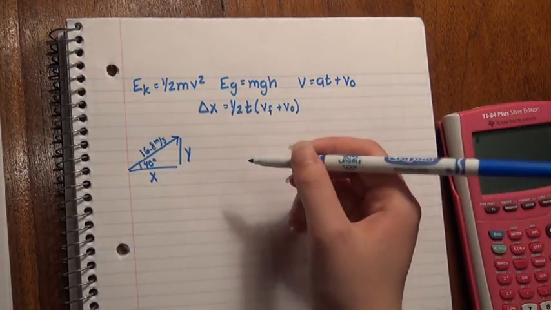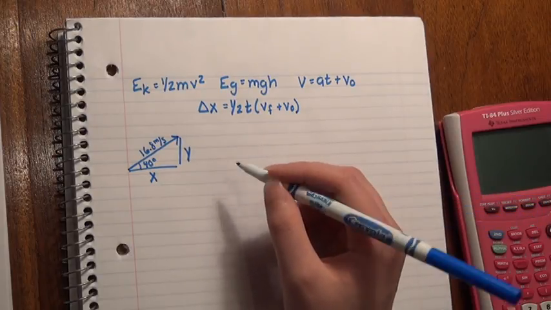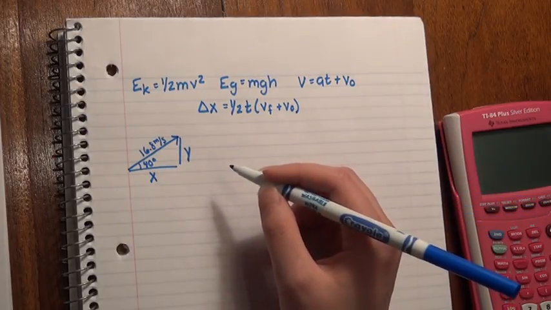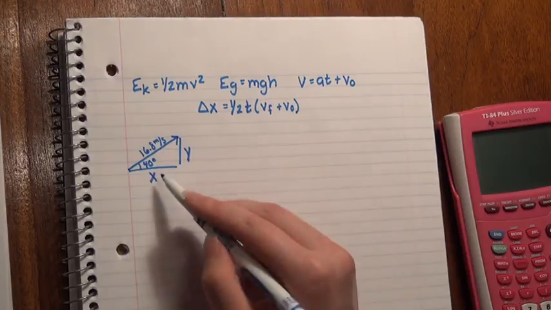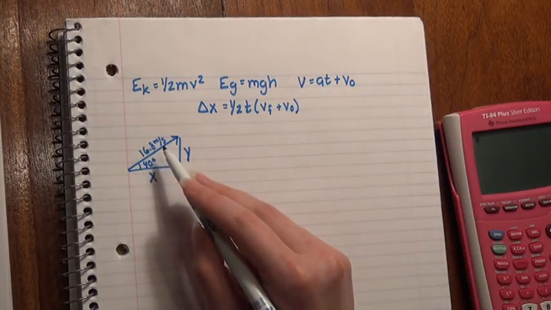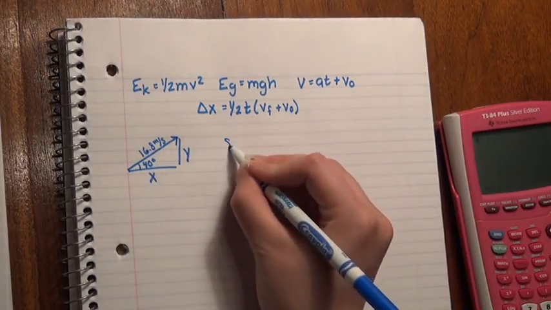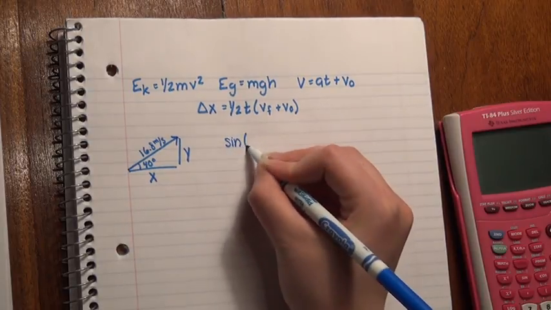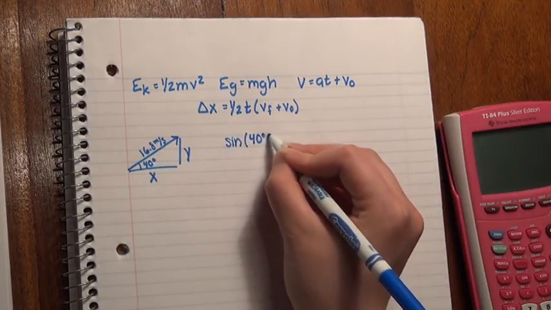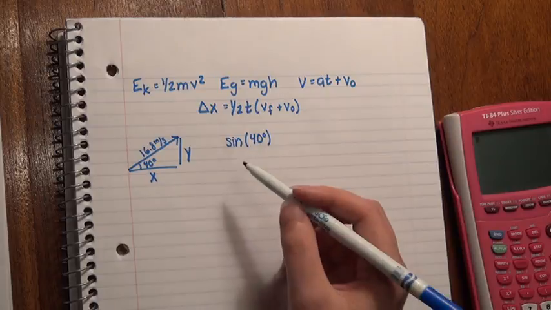So now what we have to do first is solve for the initial vertical velocity of the football. And we can do that by using trigonometry. Since we have an angle and the hypotenuse, we can use sine, which is opposite over hypotenuse, as in SOHCAHTOA.